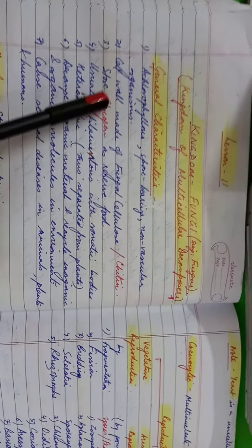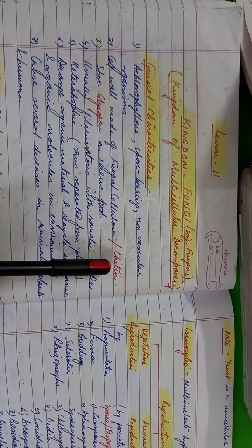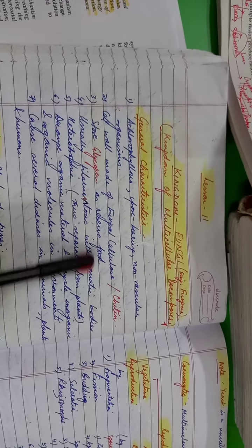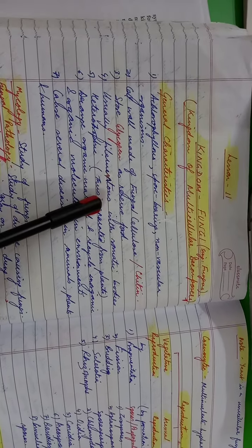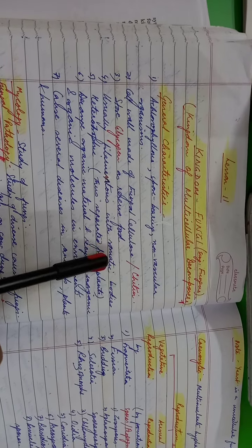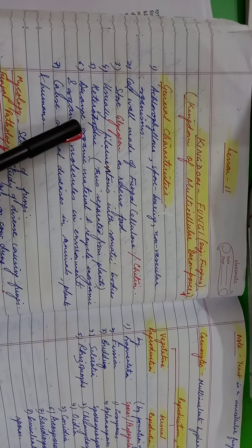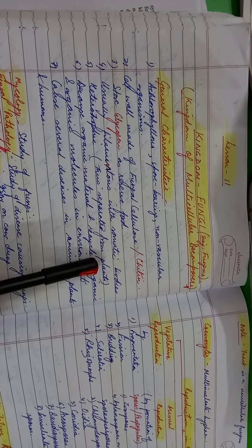Second is, the cell wall is made up of fungal cellulose, also called chitin. The fungi store glycogen as the reserve food. Then they are usually filamentous or thread-like with somatic, that means vegetative, bodies. All right. These are heterotrophic, and that is why they were separated from plants.